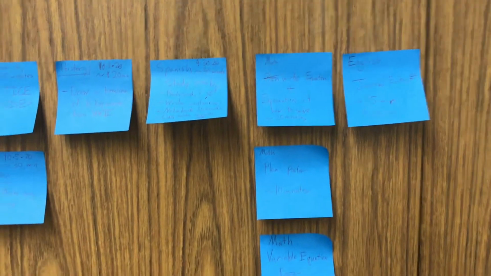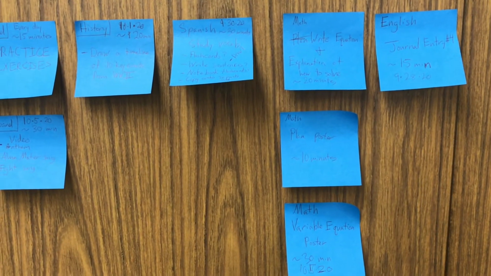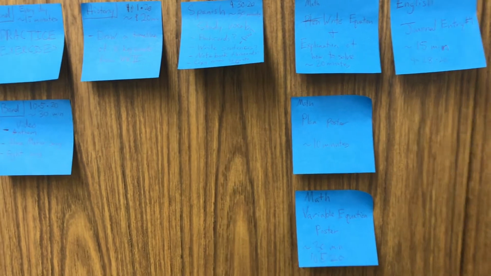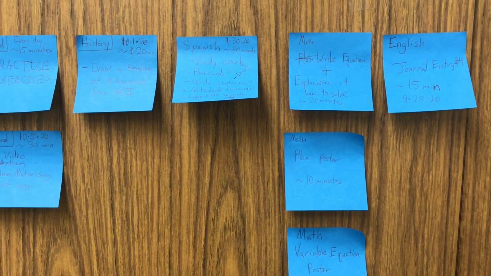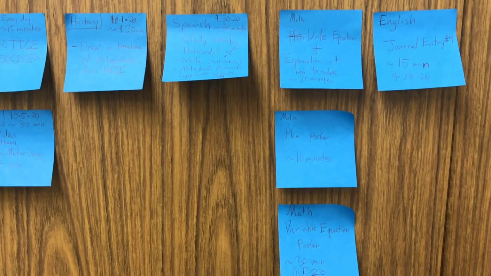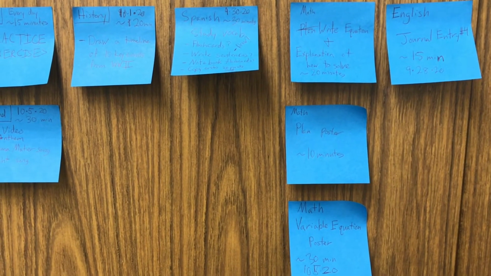Remember, if you don't have a wall like I do to work with, you can use a notebook to put your Post-it notes in, or you can try to just keep a little stack of Post-its and call it good.